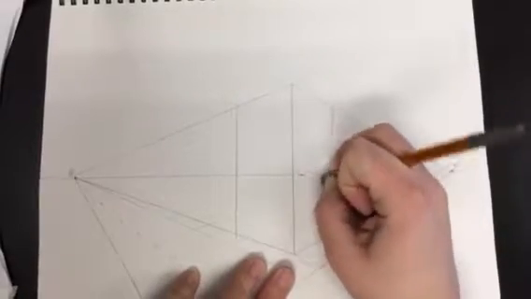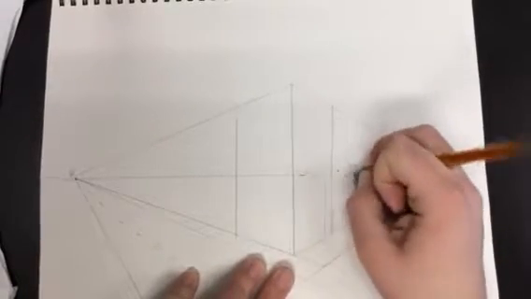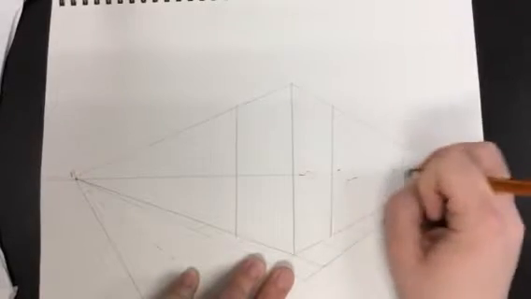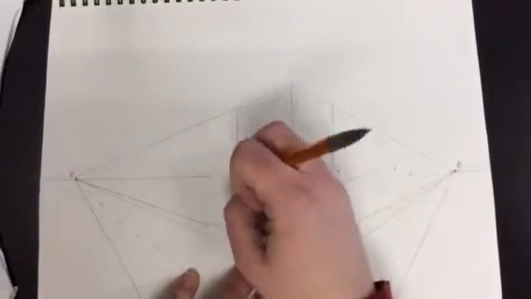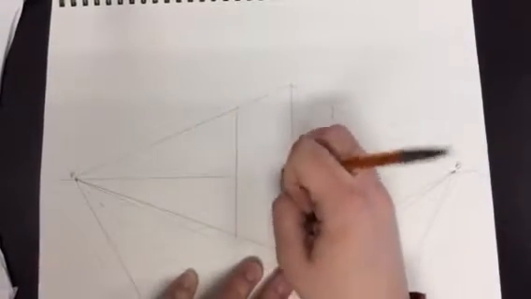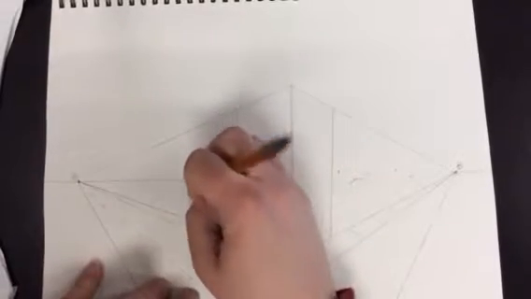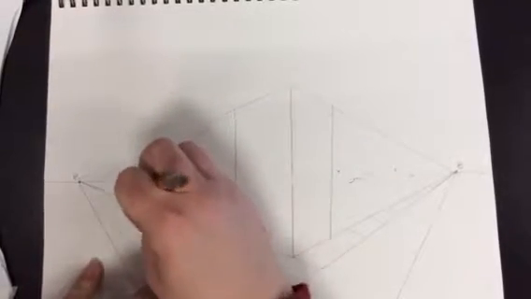Okay, here we go. Let's just erase some lines. As I said, you're going to need to erase some things, so definitely have a good eraser. All right. So we're going to erase some extra lines.